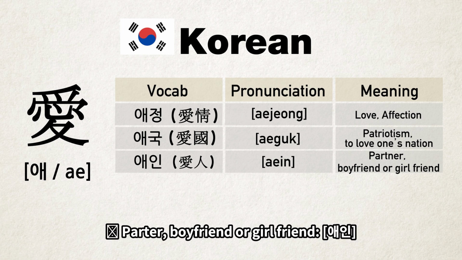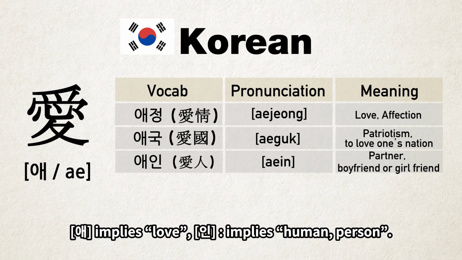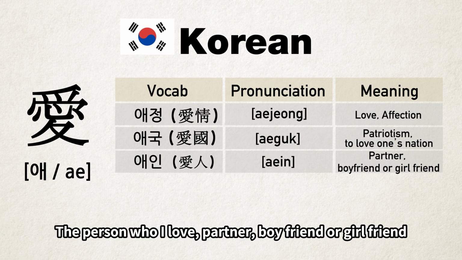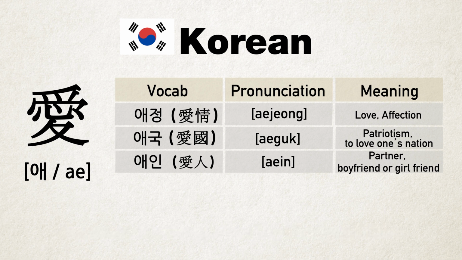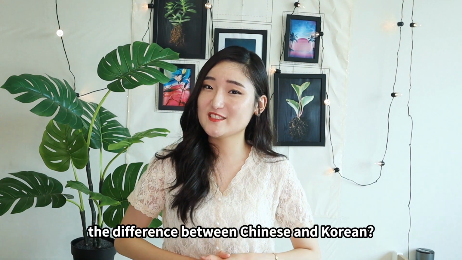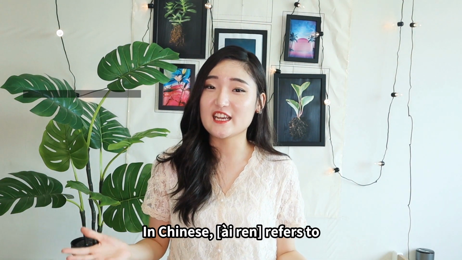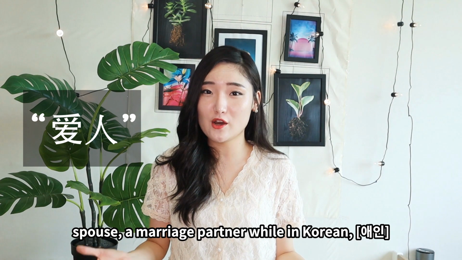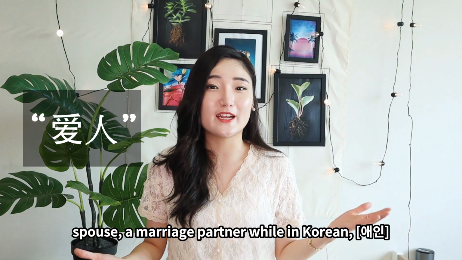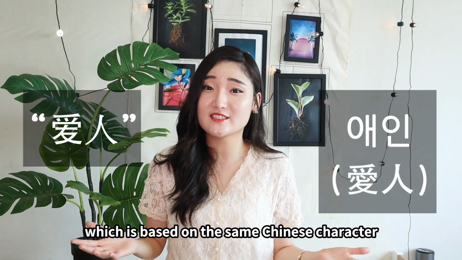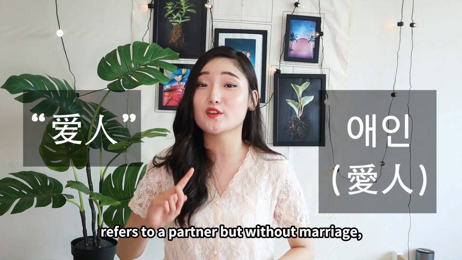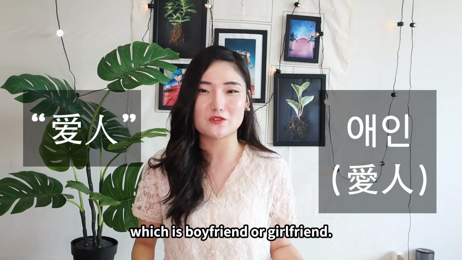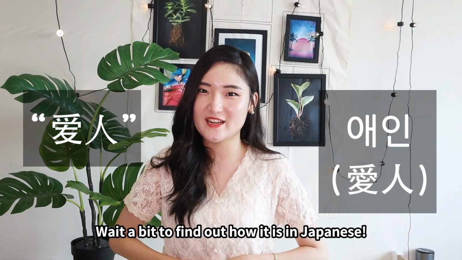Partner, boyfriend, or girlfriend. 애인. 애 implies love. 인 implies human or person. The person who I love, partner, boyfriend, or girlfriend. 애인. Did you find out the difference between Chinese and Korean? In Chinese, 爱人 refers to spouse, a marriage partner, while in Korean, 애인, which is based on the same Chinese character, refers to a partner without marriage, which is boyfriend or girlfriend. Wait a bit to find out how it is in Japanese.